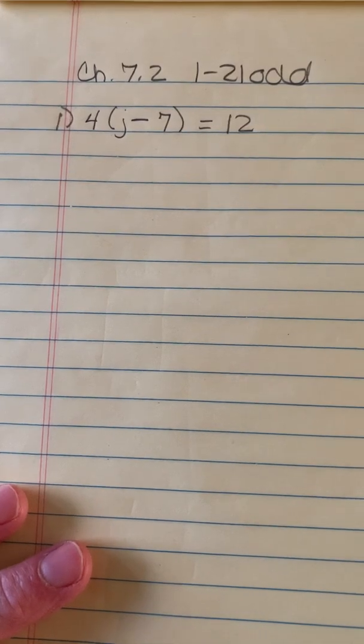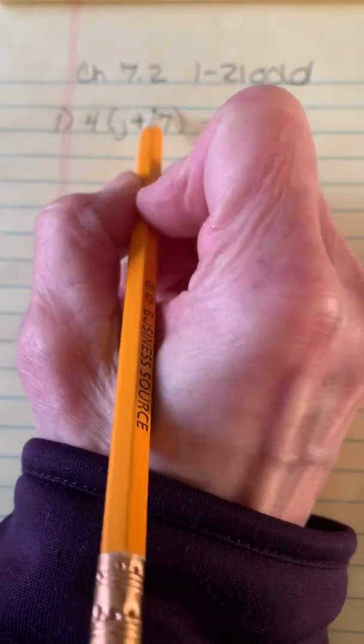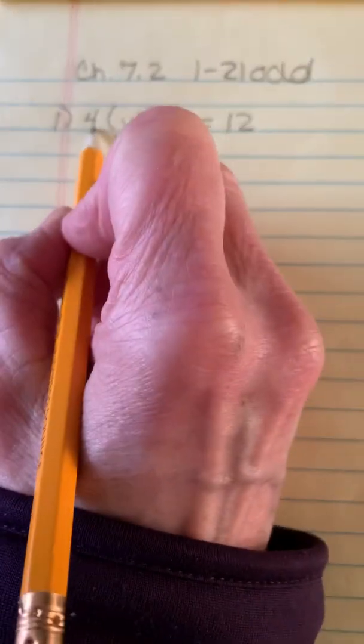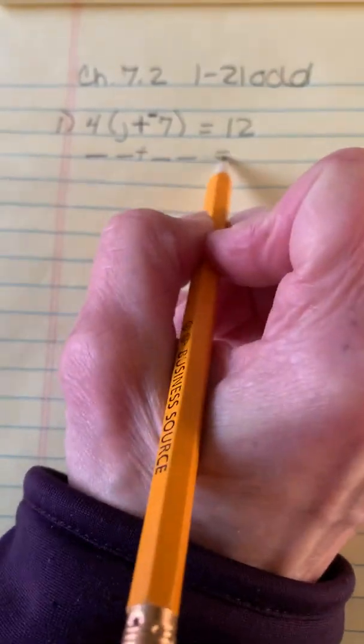All right, let's go through 7.2, stepped out problems. First step, always get rid of subtraction. Make that negative big enough, dark enough so you can see it. Notice the distributive property, 4 times the quantity. Start your process.